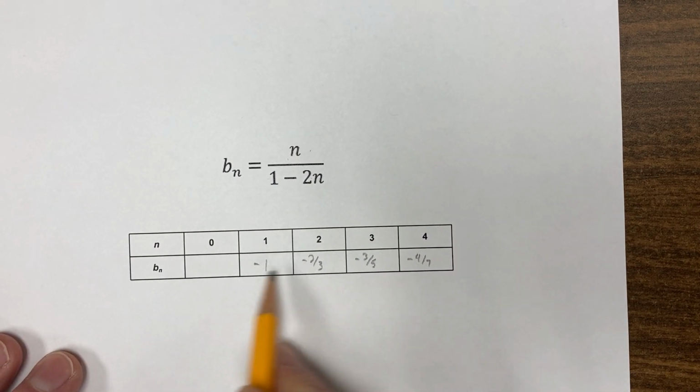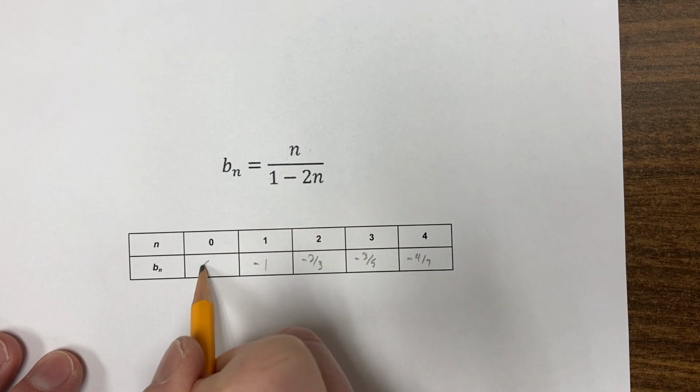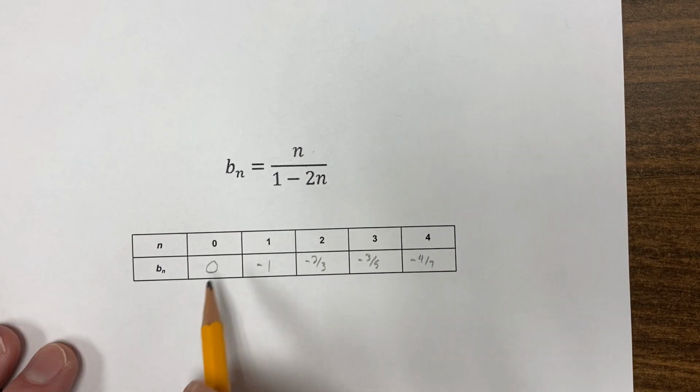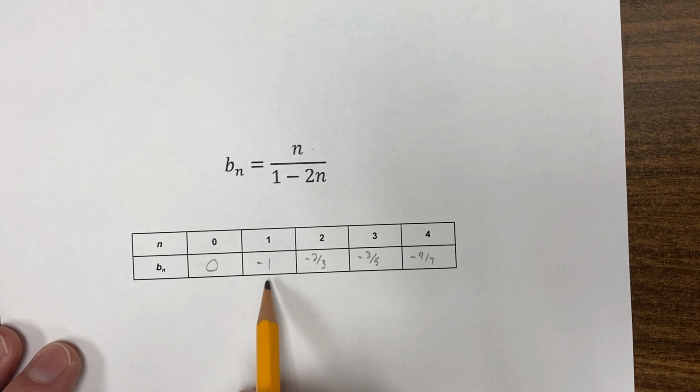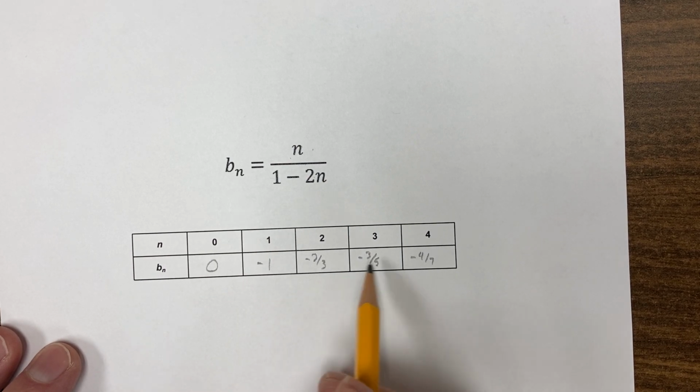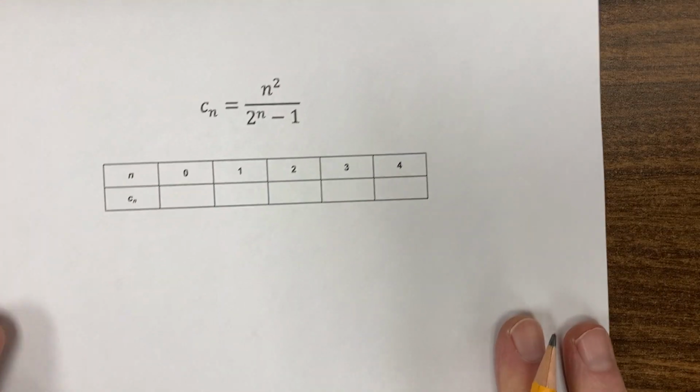Okay? If I were to put 0 in, I'm going to get 0. Again, I don't know if that would matter or not, but these are what we would say first term, second term, third term, fourth term there. Right. Let's do another one.